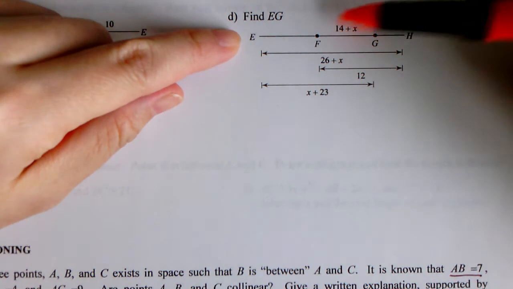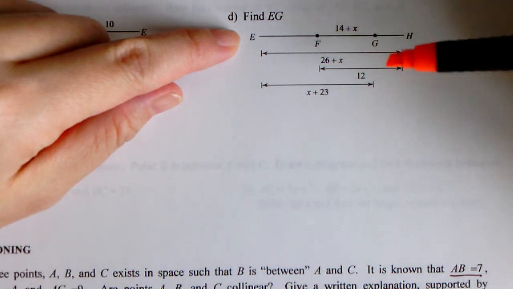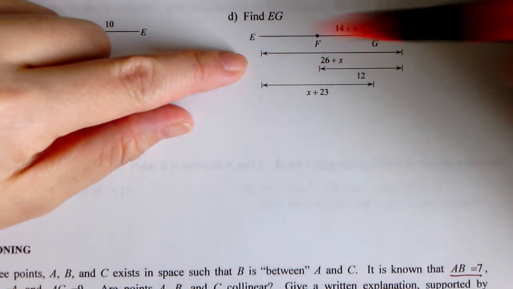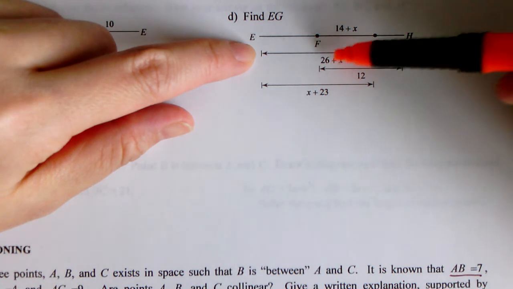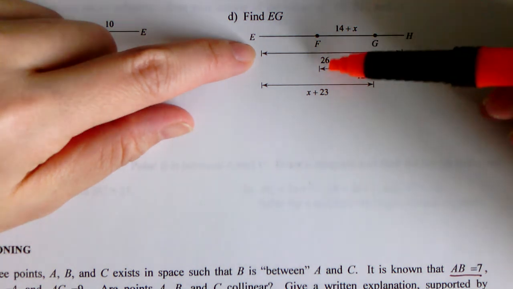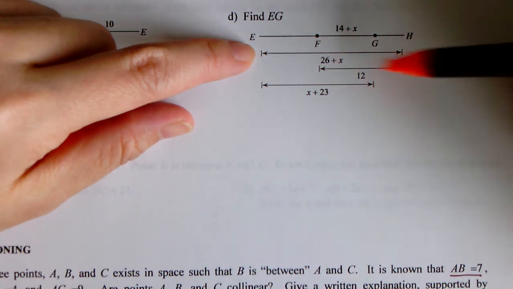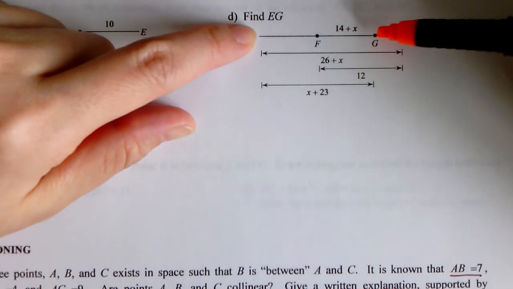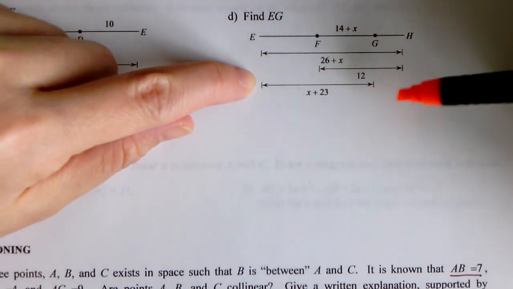First, we have FG equals this piece, 14 plus X. It's really helpful having a couple of highlighters around. And then we have the whole entire segment given to us as EH, that's 26 plus X. And then the next segment given to us is from F to H. FH is 12. Last but not least, we have EG, from E to G. It is X plus 23.